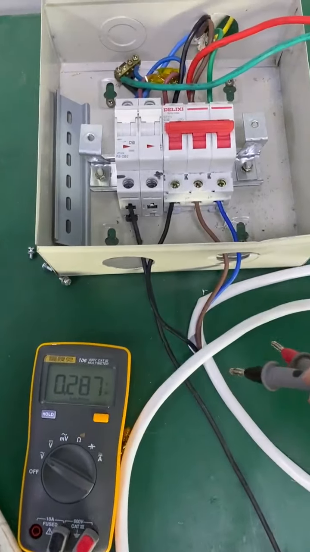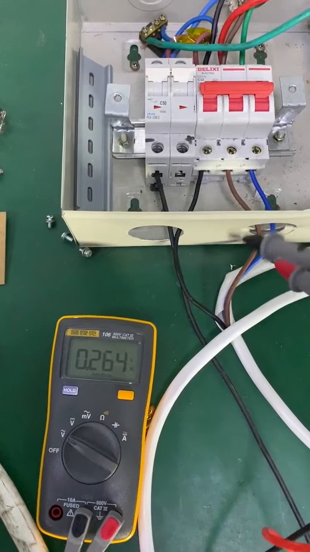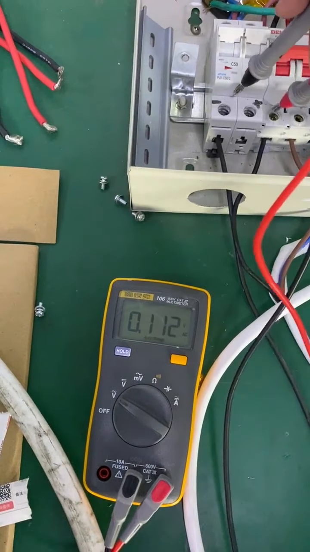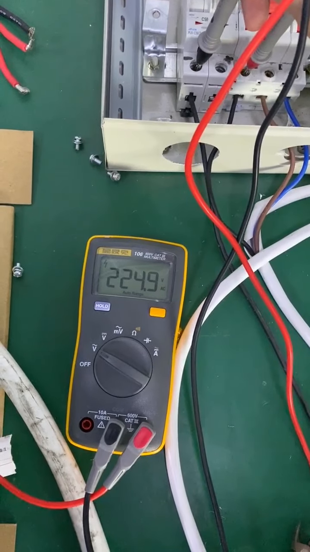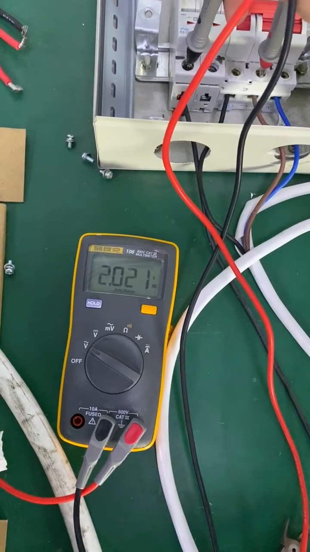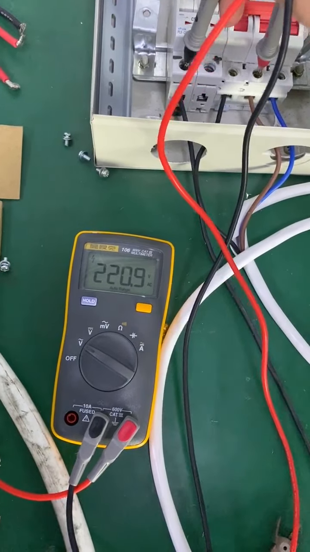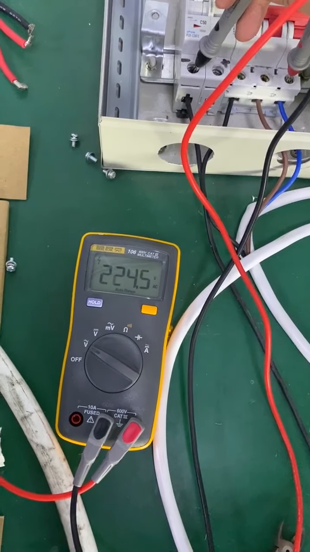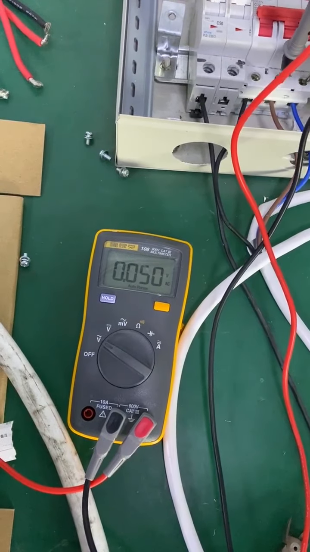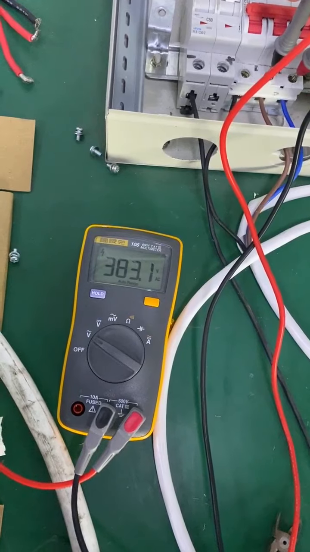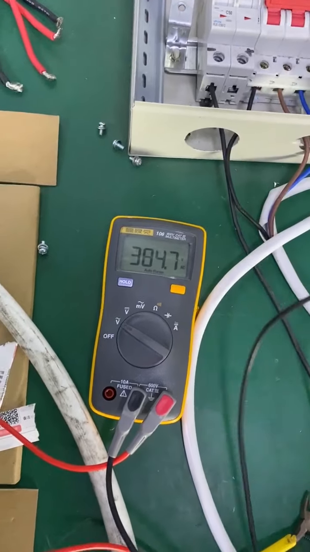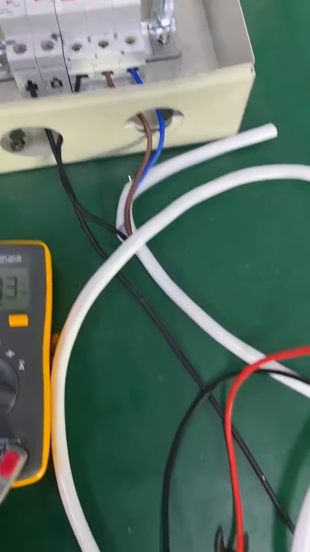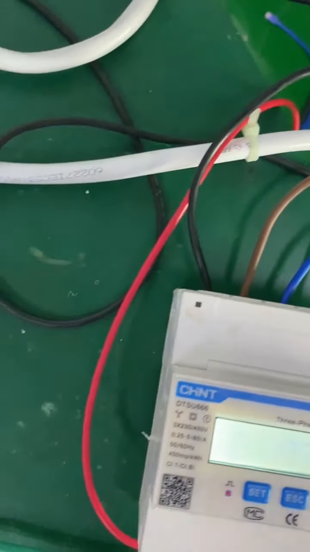And let's move to here. This is the circuit breaker for the grid input, 3-phase. Okay, let's show its voltage. Neutral line, L2, L3. Okay, so phase to phase. And then it comes to the energy meter.